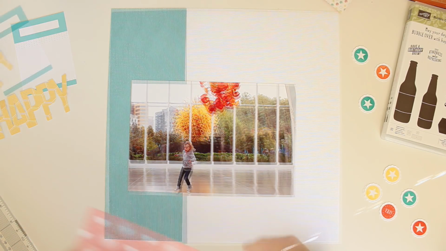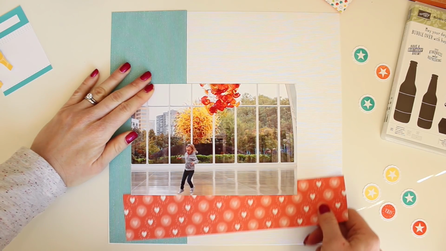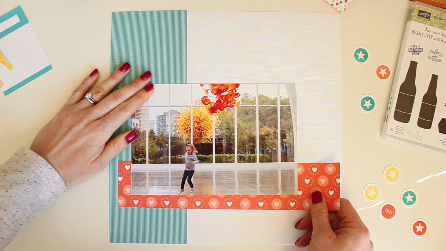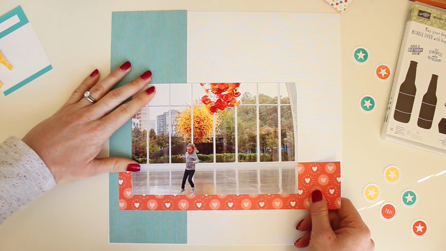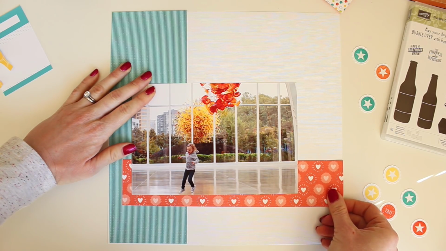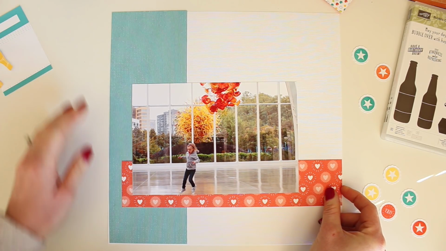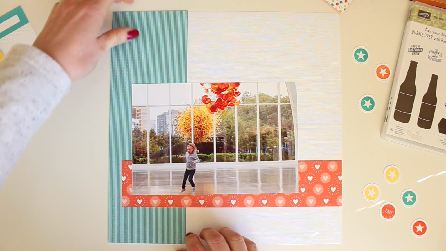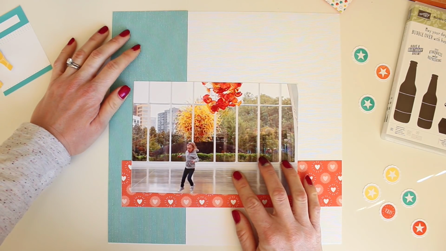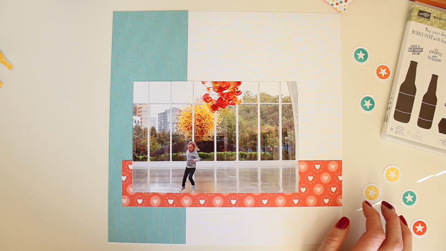Okay, so I want to accent this bottom third line even more by placing a really brightly colored pattern that lines up perfectly with that horizon line in my photo. So not only is this pattern paper accenting one of my thirds, it's also creating a shelf for me to place other embellishments and journaling tags on.